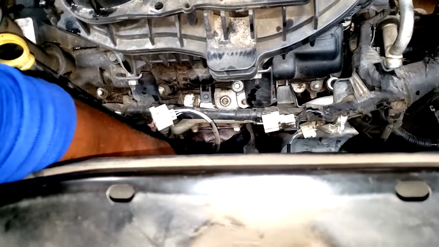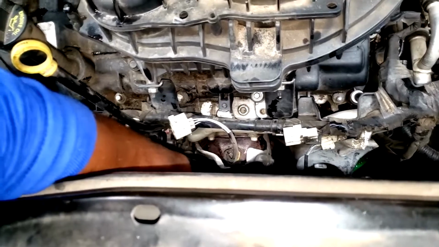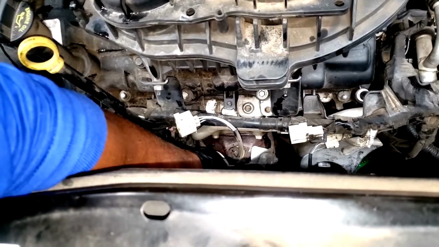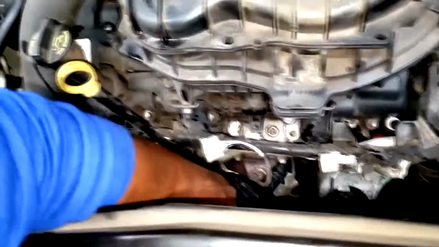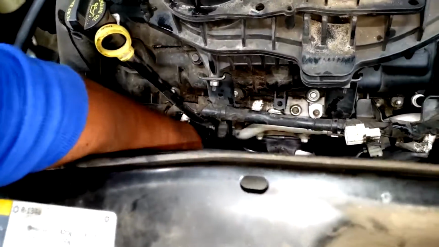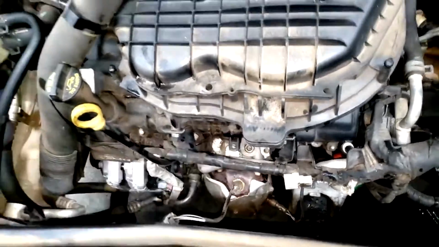Without further ado, guys, and plus we got to go up anyway to loosen the manifold. So what I'll do is loosen everything from the bottom, come back, let the car back down and get these last two, and then let it fall down from the top. All right, we'll do it like that, guys. So stay tuned. Let's get with it.